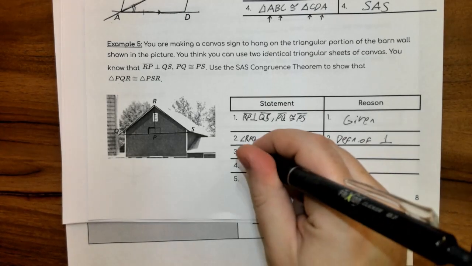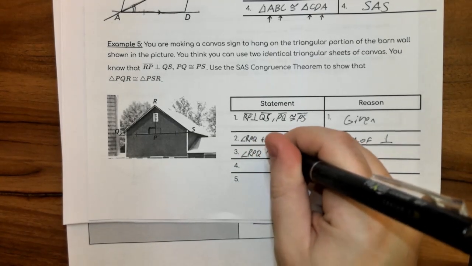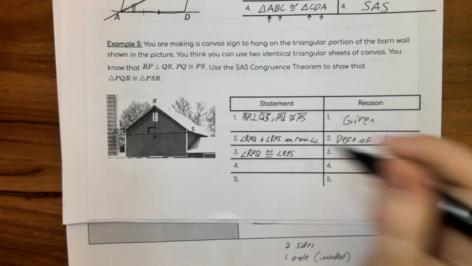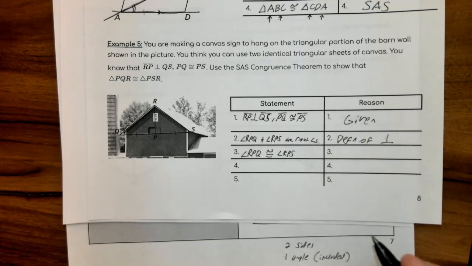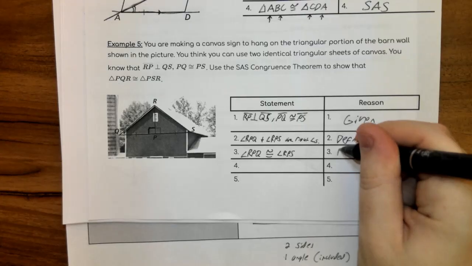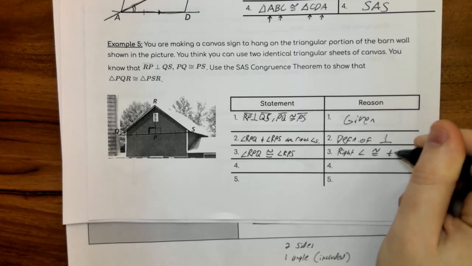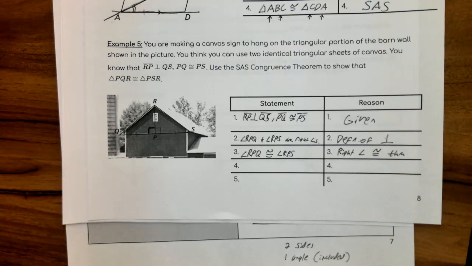This is actually something that we proved back in Unit 2. All right angles are congruent because of the right angle congruence theorem. That's the one that says if you have any right angles, they're all going to be the same.